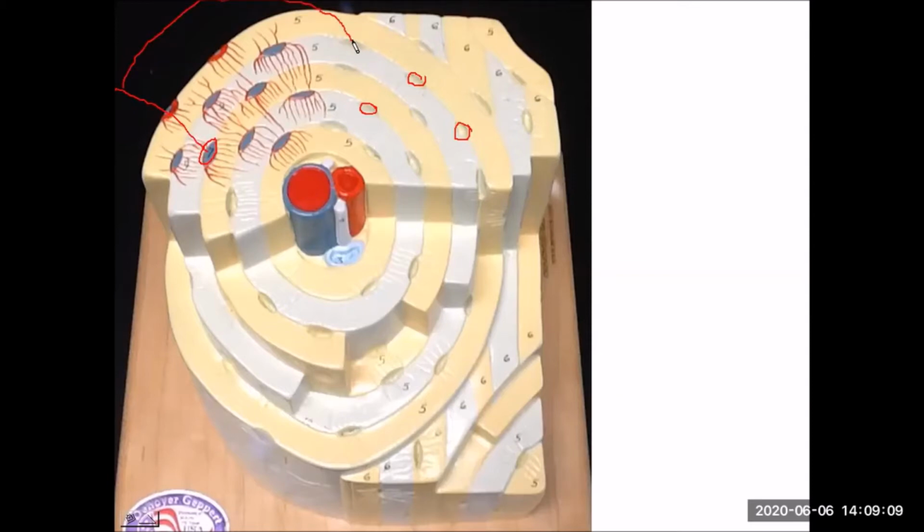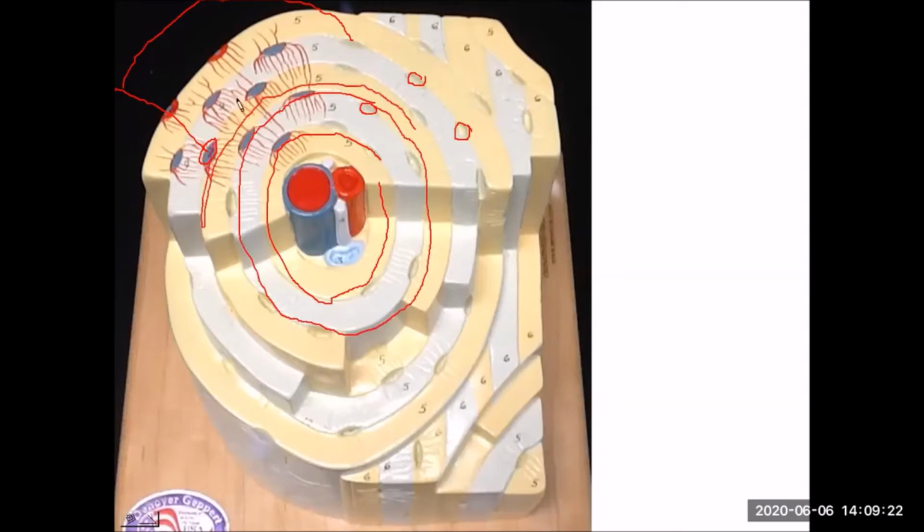The lamellae, these are now each of the circular rings, and this model makes it clear. It highlights from yellow to white to make it really obvious. So each of these layers here specifically would be concentric lamellae, or just simply lamellae labeled here.